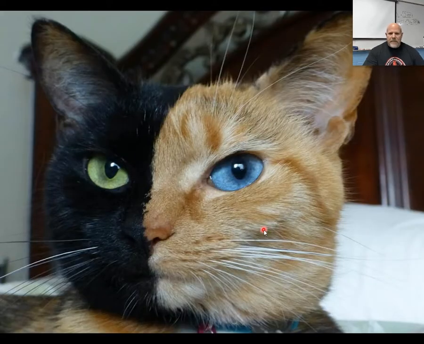So what happened here? This is an interesting one. This is a famous cat named Zeus, and Zeus actually formed from two separate eggs that fused together during development. And so this was supposed to be one sibling and this was supposed to be the other, and they just made one cat.